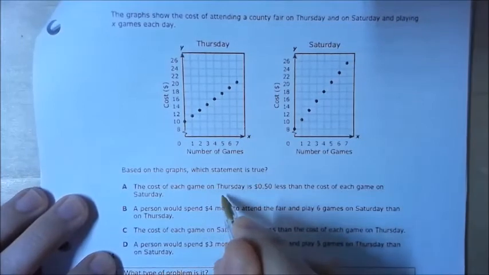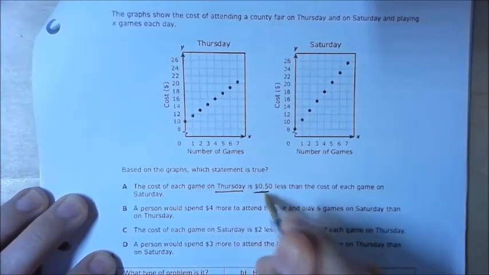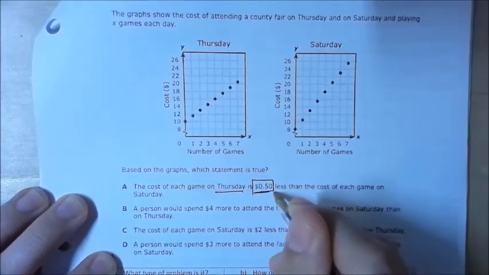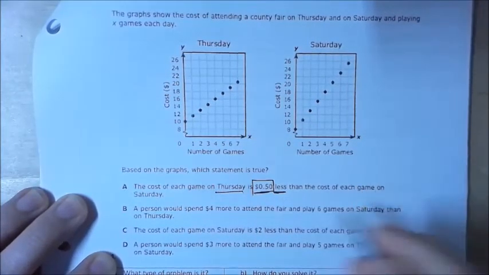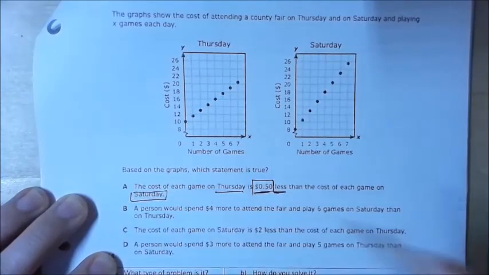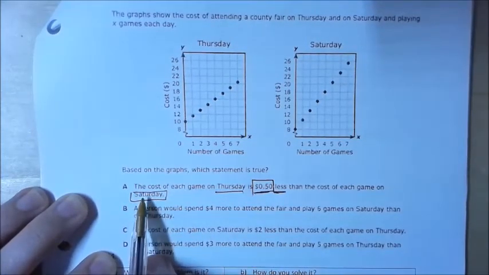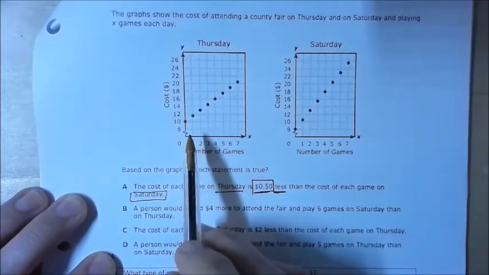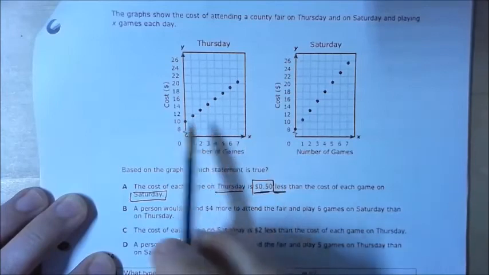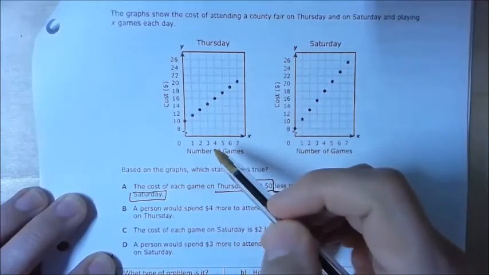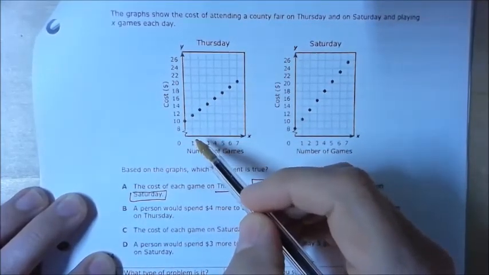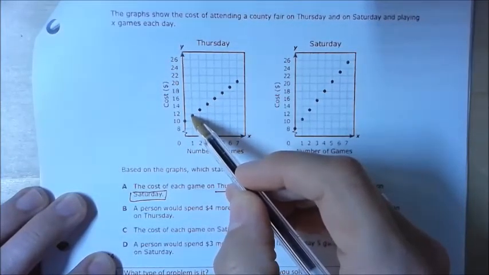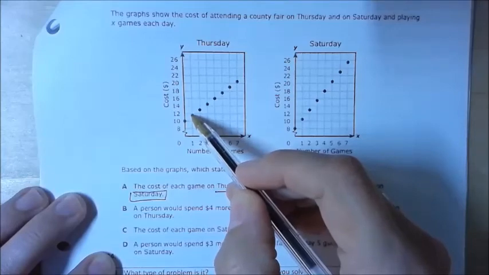It's saying that the cost on Thursday is 50 cents less. And this is where it comes in. When we have these word problems, it's worth boxing things. And it's 50 cents less than the cost of each game on Saturday. So let's see if that's true. If the cost of each game on Thursday is 50 cents less than on Saturday, then that should hold true no matter how many games we play on those days. So let's see. For one game, it looks like it costs a little bit less than 12. So maybe that's $11.80, somewhere around $11.75.